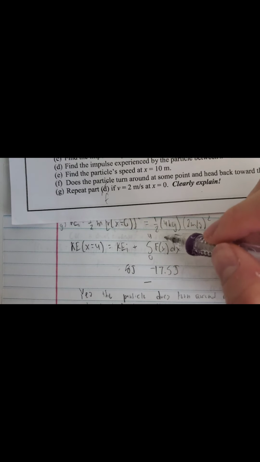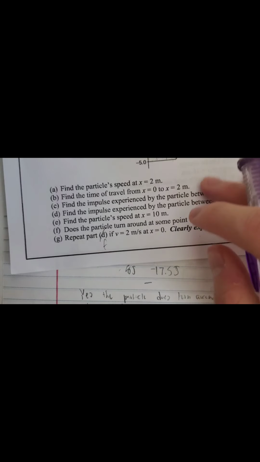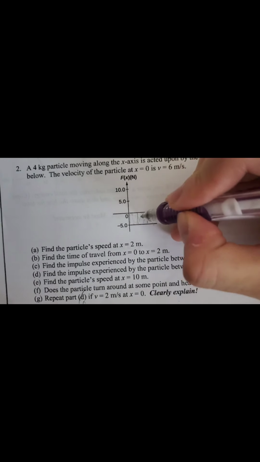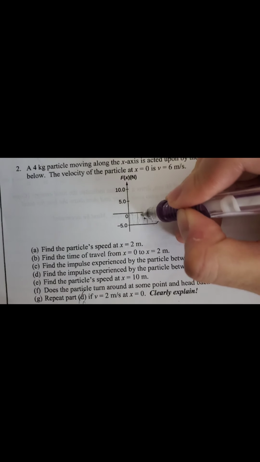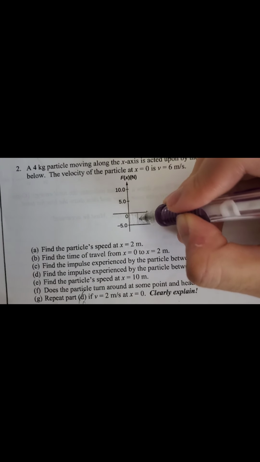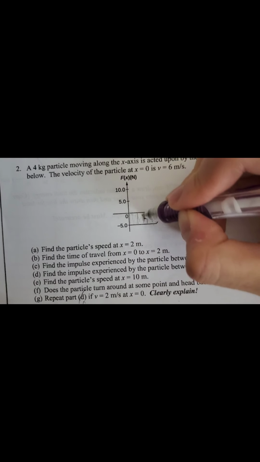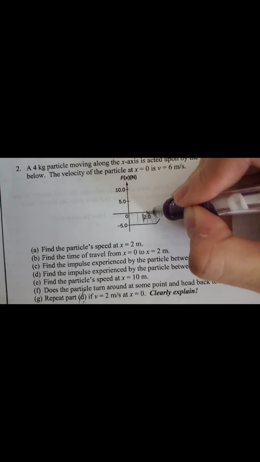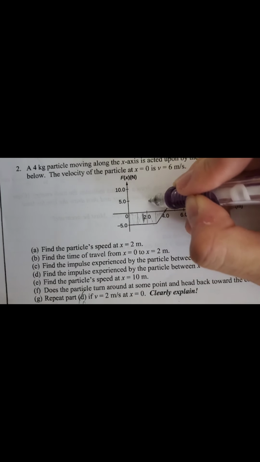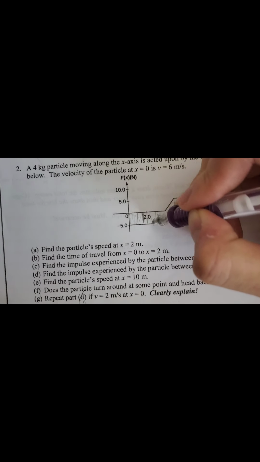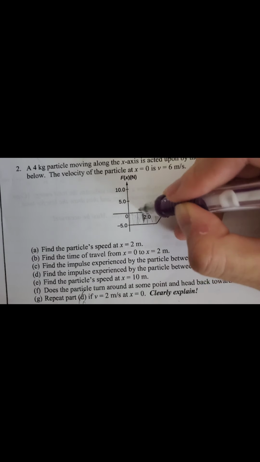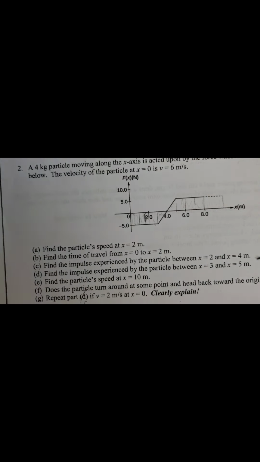Now, if I want to find exactly what that point is, I basically just have to set my KEI equal to the work done. It should be somewhere between here, because it should be less than negative 10 joules of work. So it should be somewhere between 1 and 2. I'm not going to do that.